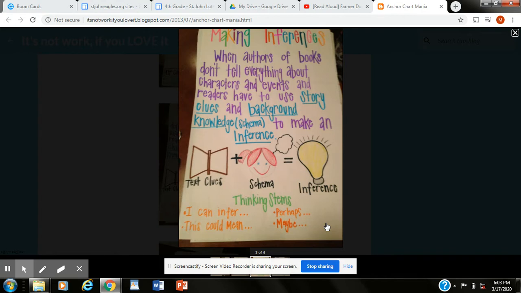So if the author says that Susie's hands were shaking and she was hiding back in the crowd, we know that when somebody's hands are shaking and they're hiding back, maybe they are nervous or something like that. So we're taking the clues that the author gave us, what we know, and we are making an inference. We're going to be practicing that with a picture book called Farmer Duck.